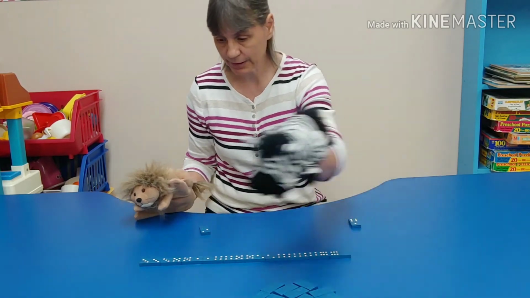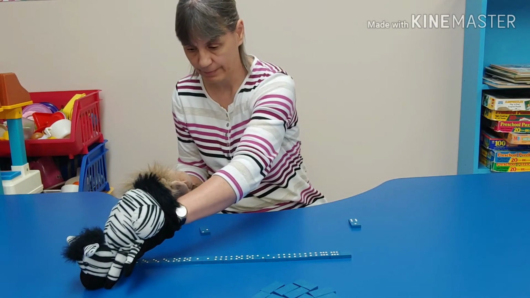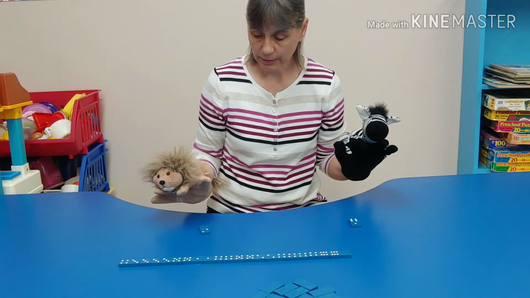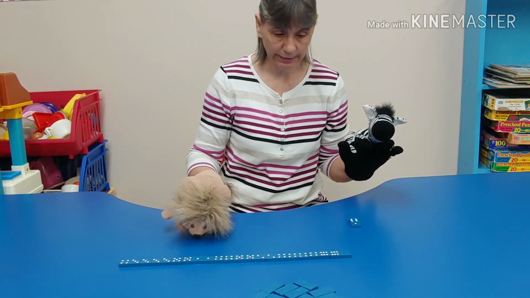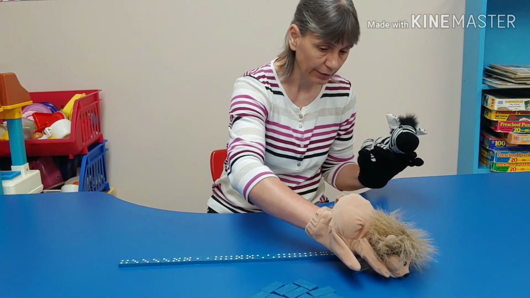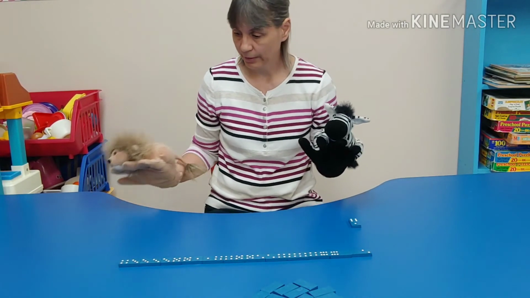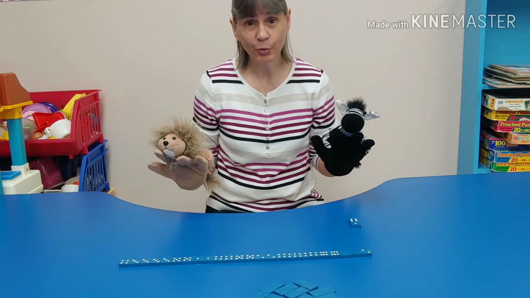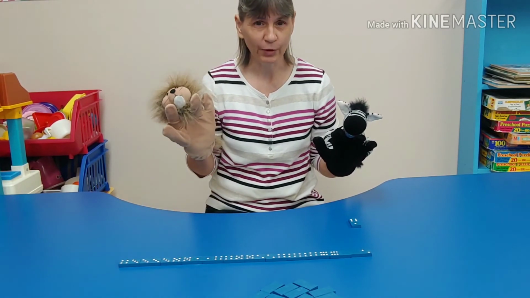And he got a 3. Lion has a blank. He will put his domino there. Lion does not have any more dominoes, so Lion won the game.